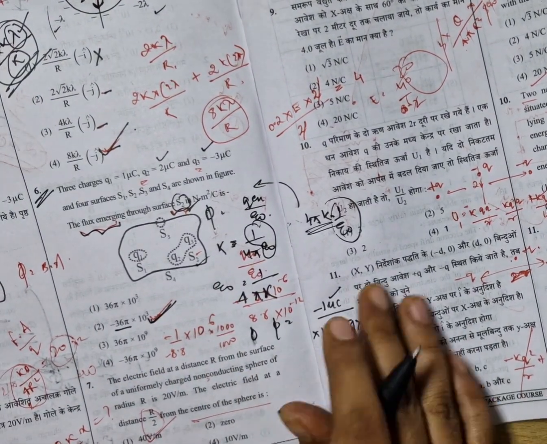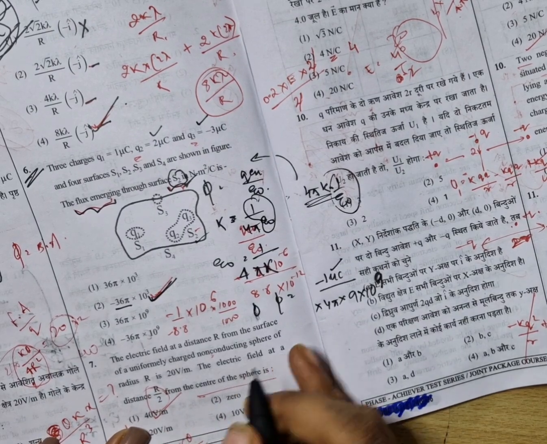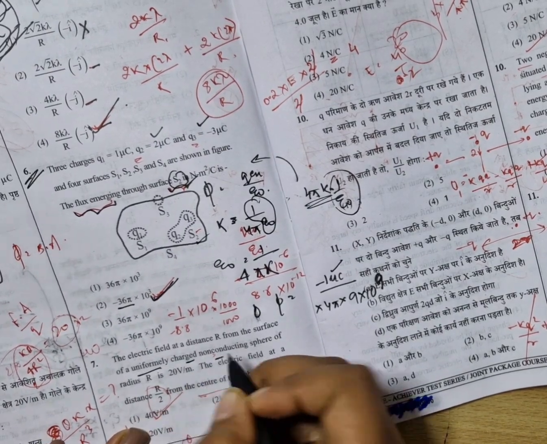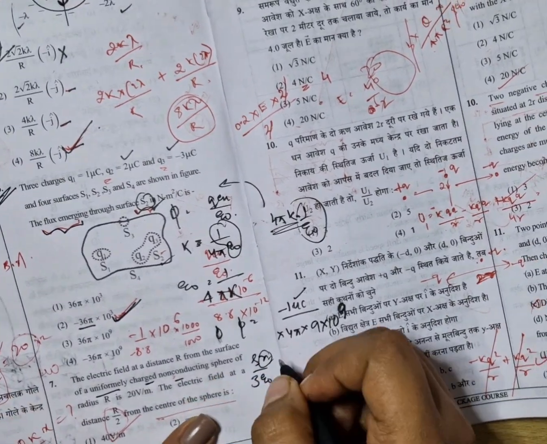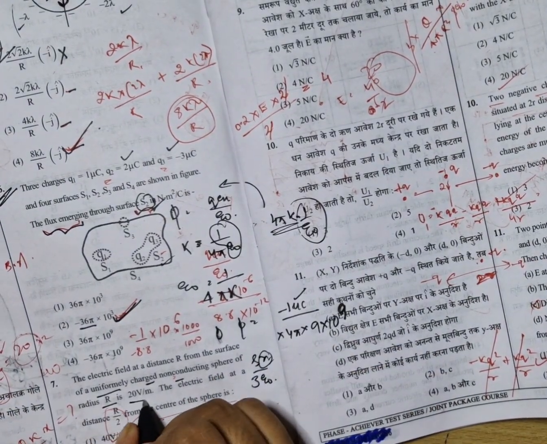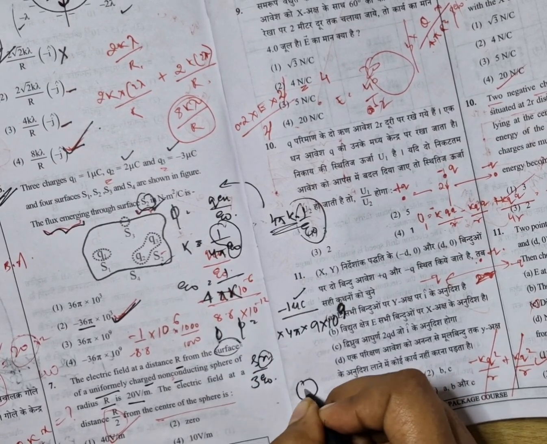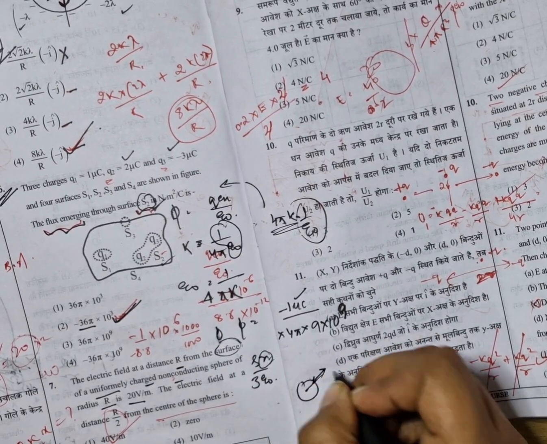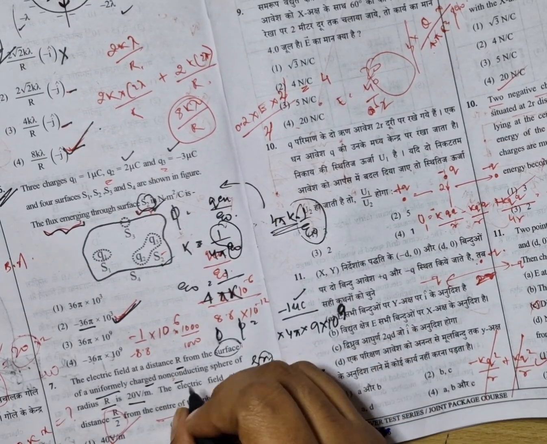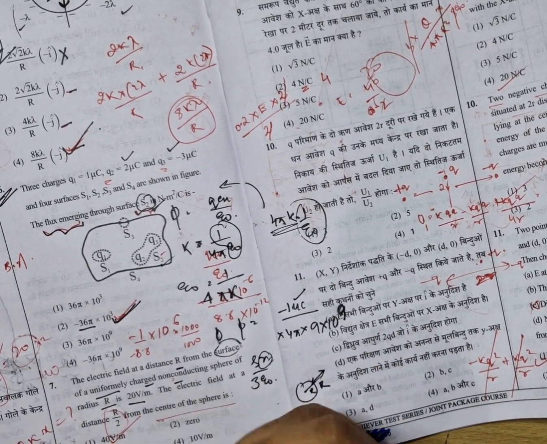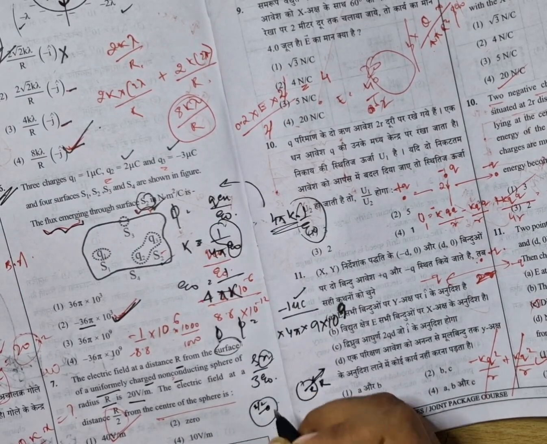Fine. Now the electric field at a distance r from the surface of a uniformly charged non-conducting sphere. Uniformly charged non-conducting sphere, rho r upon 3 epsilon naught. This is from the center, and the radius r is this much. So this is the center, this is the surface. Electric field at distance r from the surface means from the center it is 2r. Electric field at a distance r by 2 from the center of the sphere. Here it is asked r by 2.